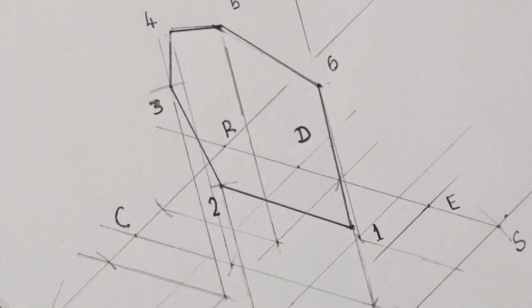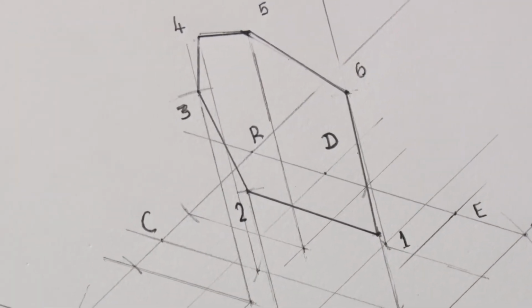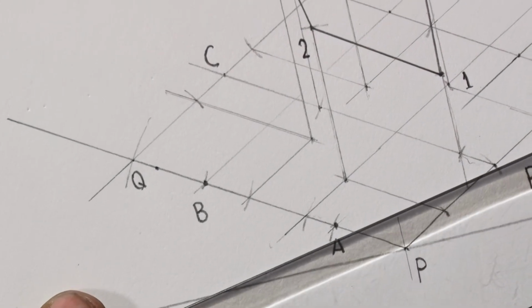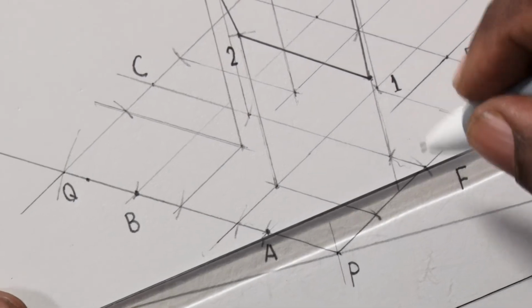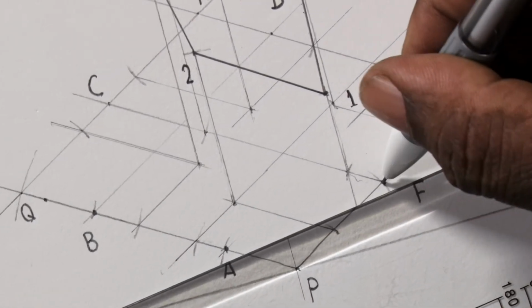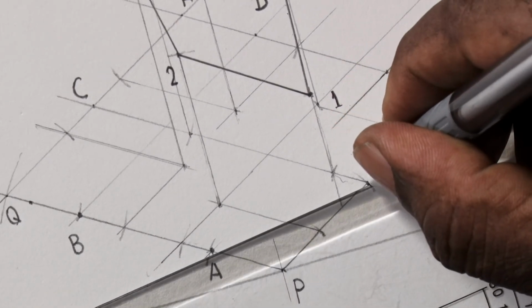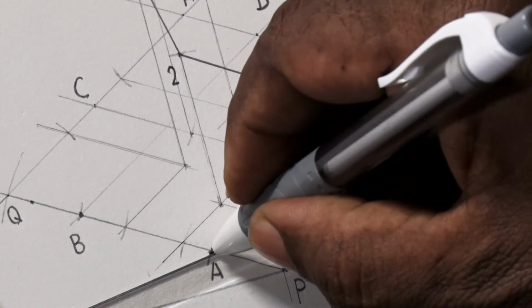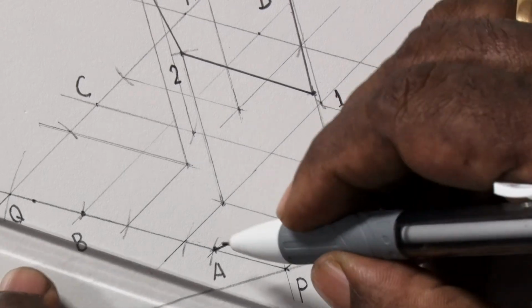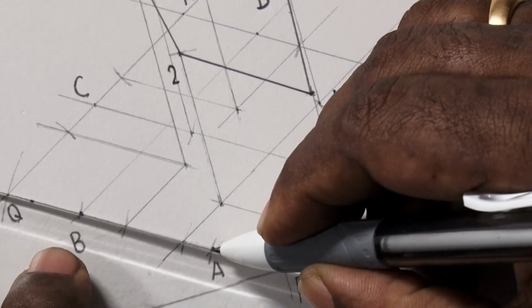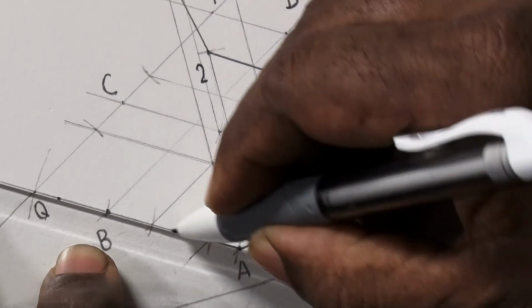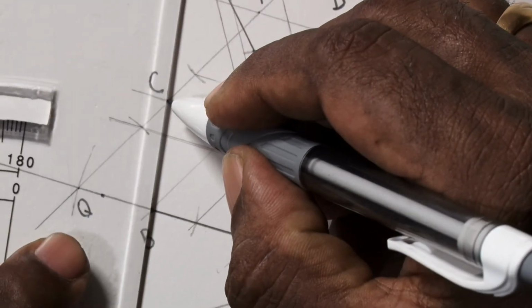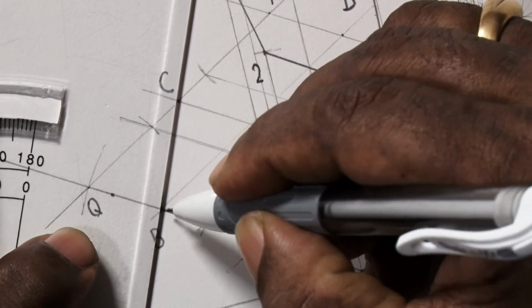Now we can join A and F at the bottom. AF at the bottom, and AB once again at the bottom. Then BC at the bottom.